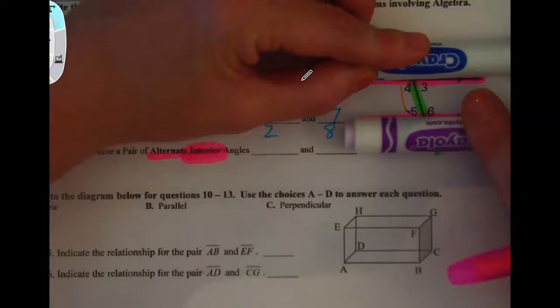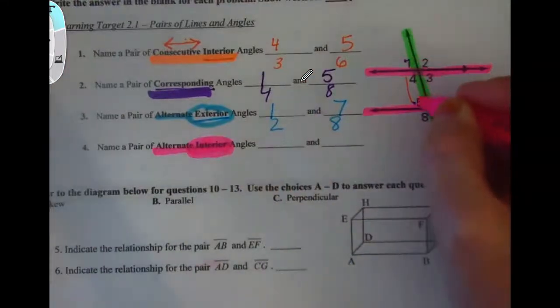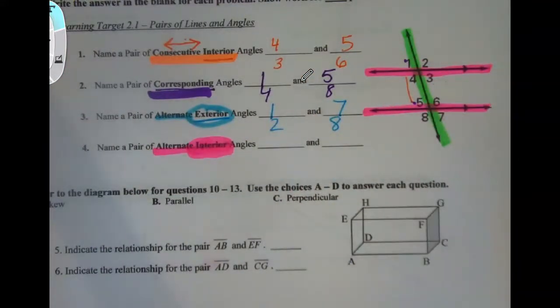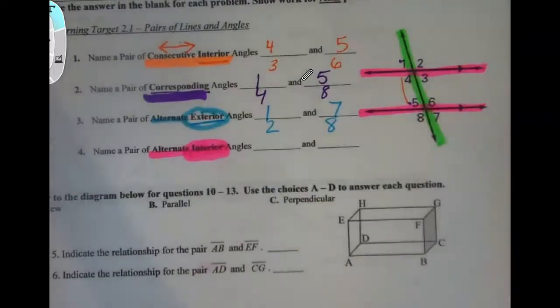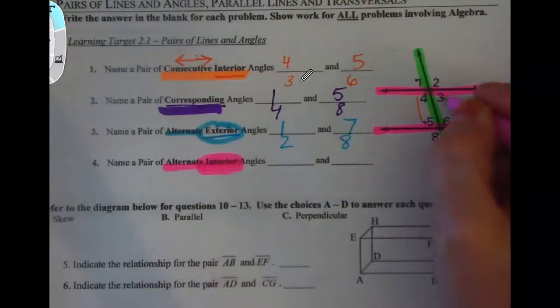So 4 and 6 are diagonal. So those are alternate interior angles. You can also see 3 and 5 are diagonal. So those could be your sets. So alternate interior and alternate exterior. Just have to make sure what you're looking at is correct. So I have, again, 3 and 5.